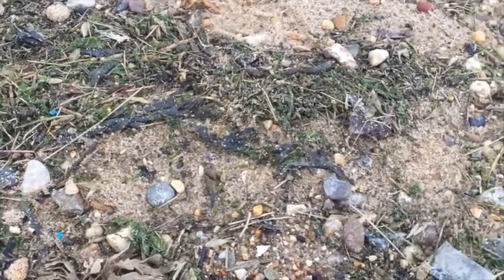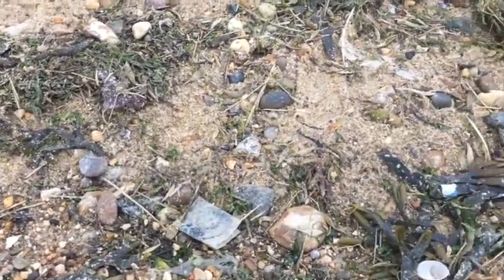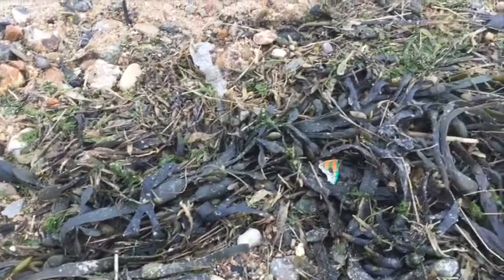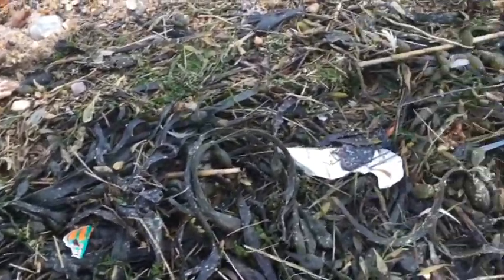Macroplastics are the most common size class of plastics found on the beach. When large plastics enter the ocean, the power of the currents and UV radiation breaks down the pieces into smaller sizes.